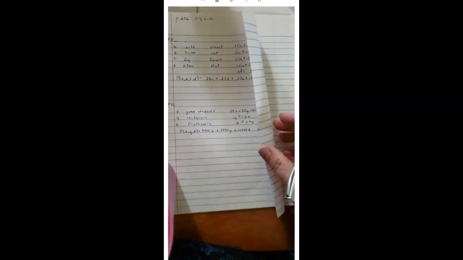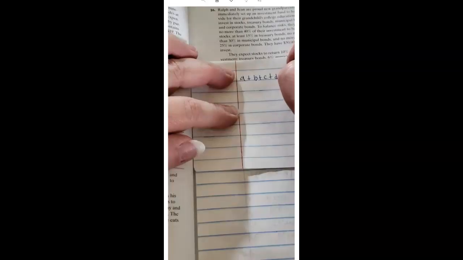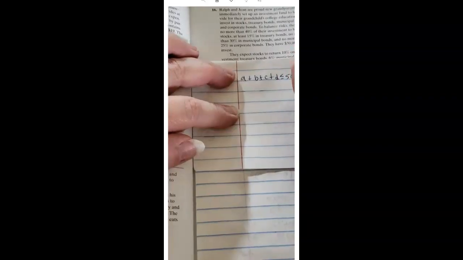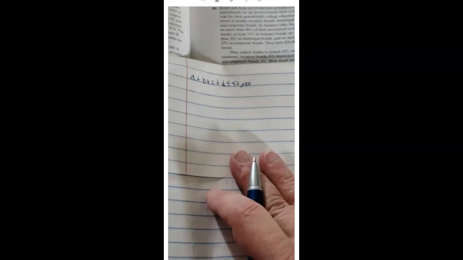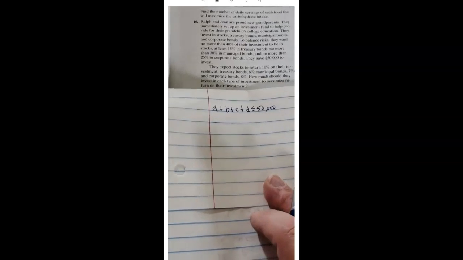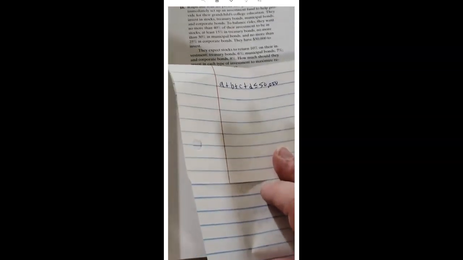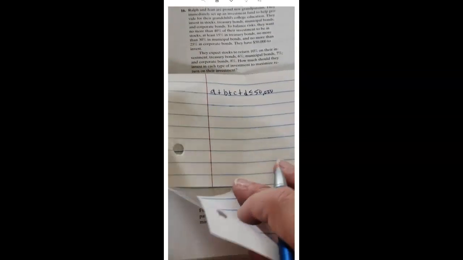I did want to take a look at number 16. It's got to be less than or equal to $50,000. Okay. My camera's not very stable here. I'll try and make this work.